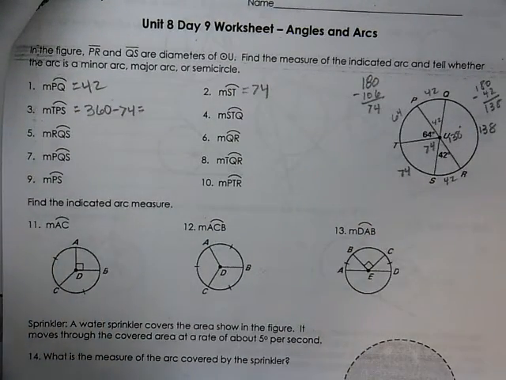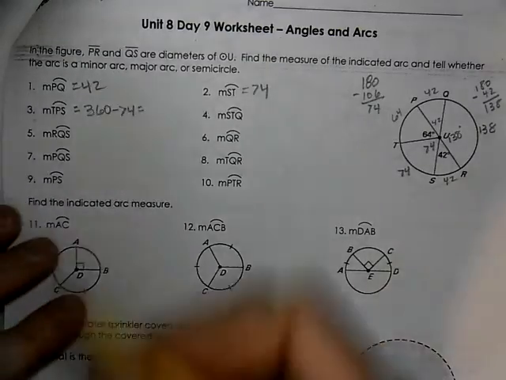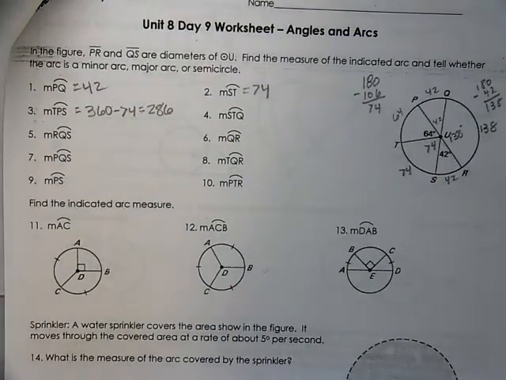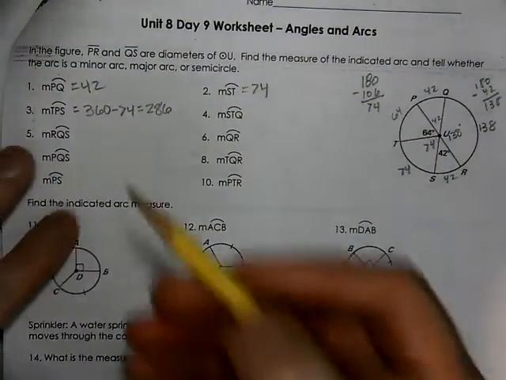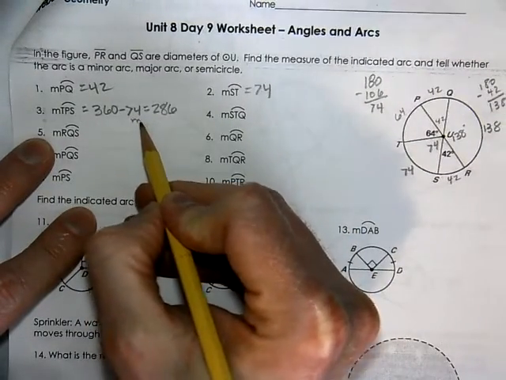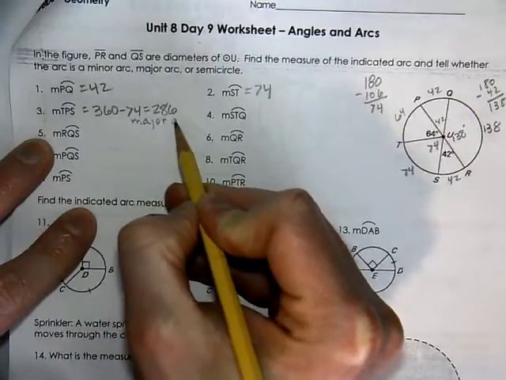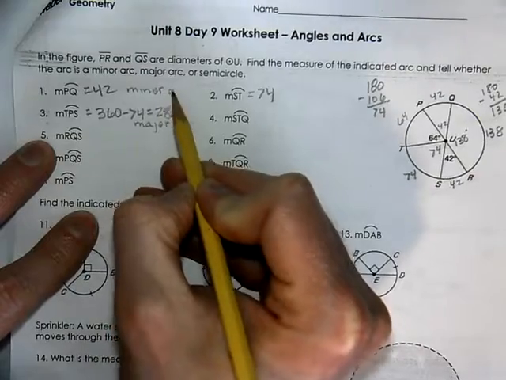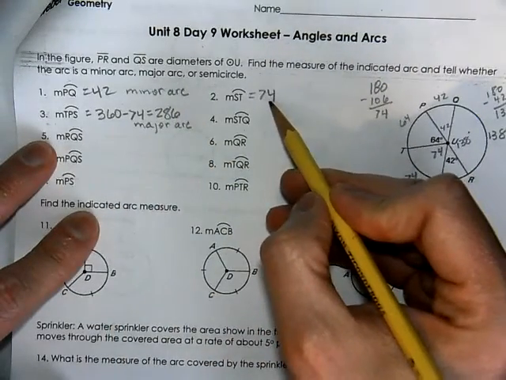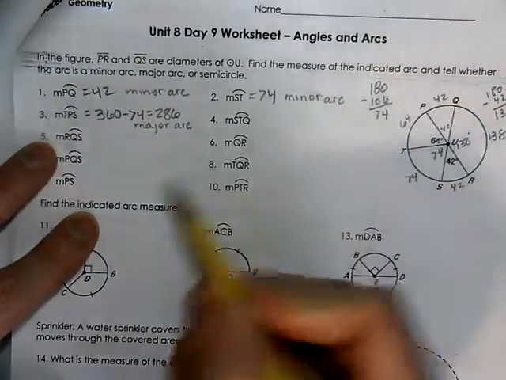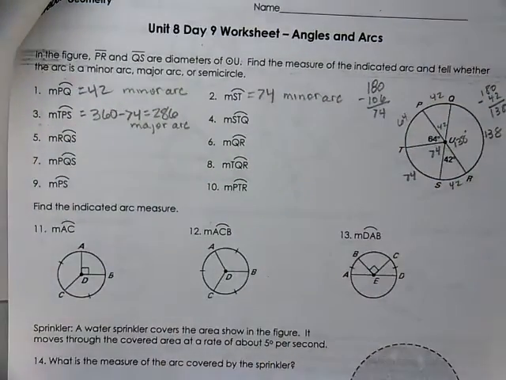Okay, so that should add up to 286. So 286 is going to be a major arc. The 42 is going to be a minor arc because it's less than 180. And 74 is a minor arc because it's less than 180. It's a major arc because it's over 180.